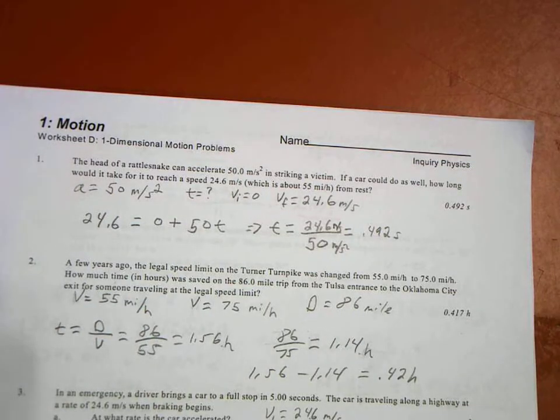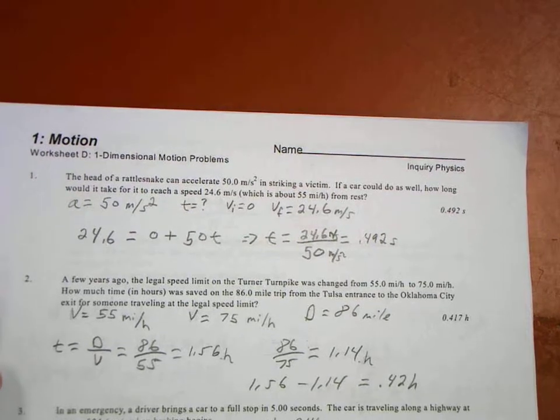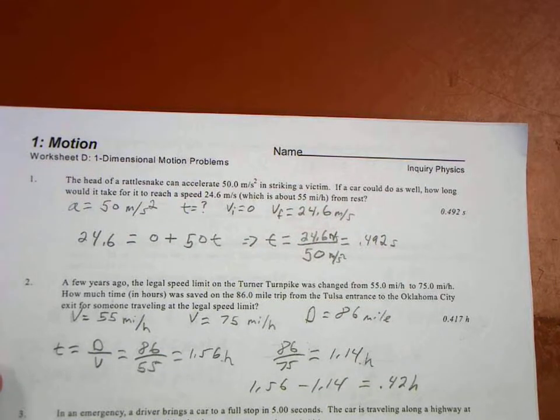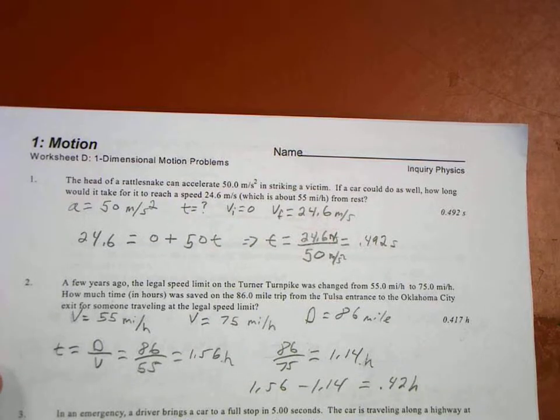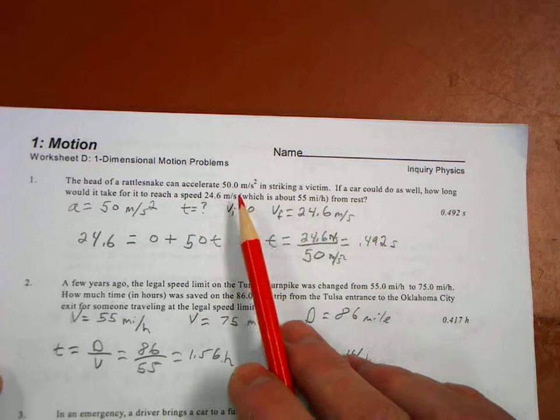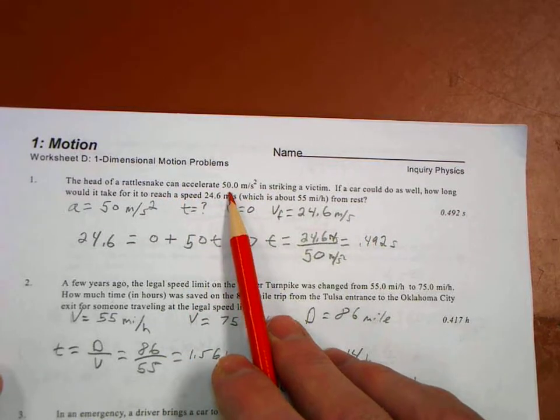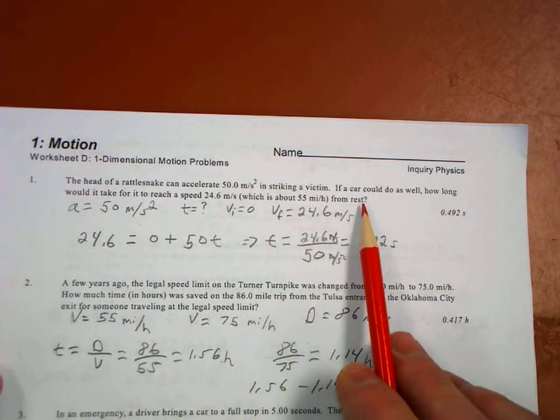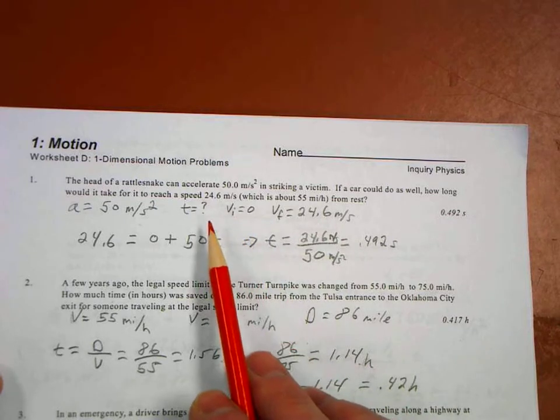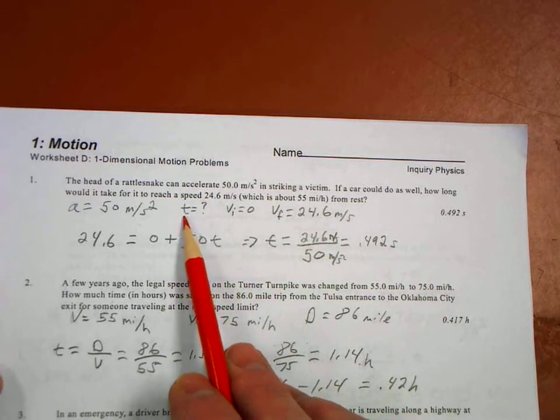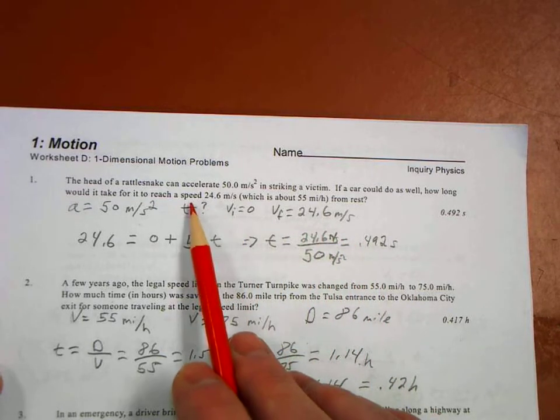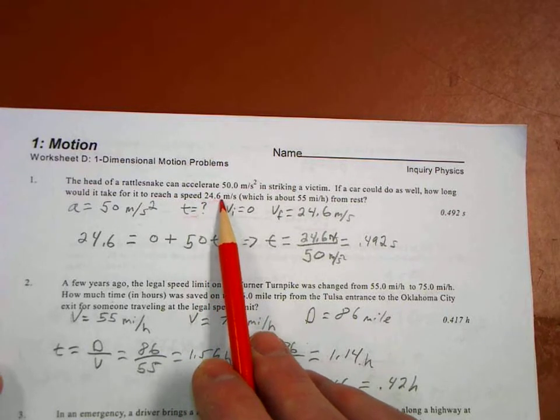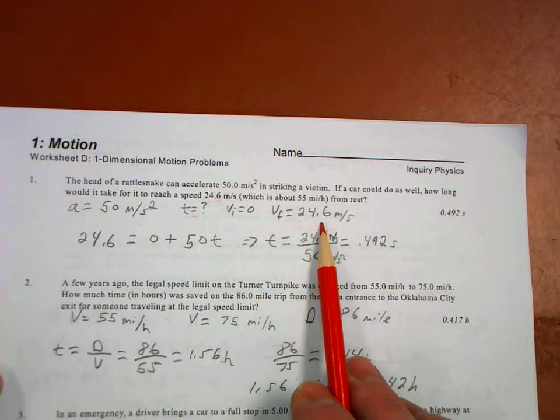Remember, this is primarily an exercise in finding the different pieces and in finding the formula that fits all the pieces. So in this first one, we have an acceleration of 50 meters per second squared. We have a car asking how long it would take, so we're searching for time. And then we have a final velocity of 24.6 meters per second.